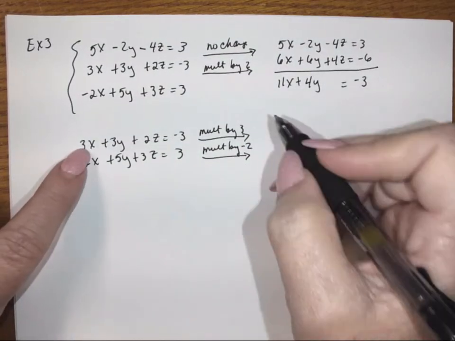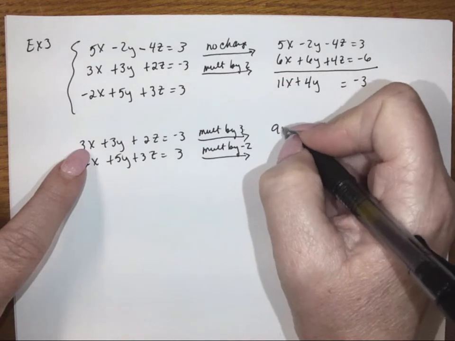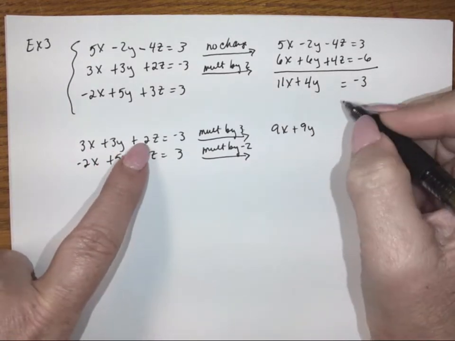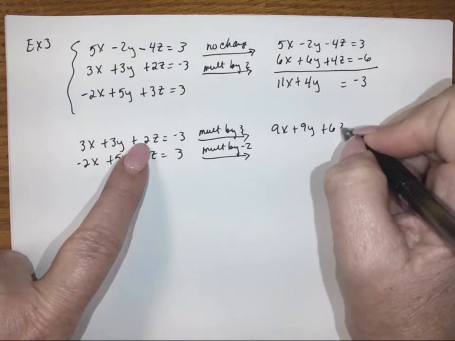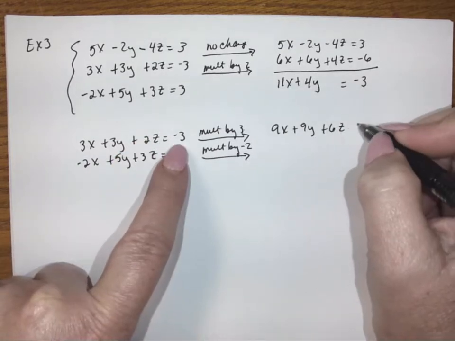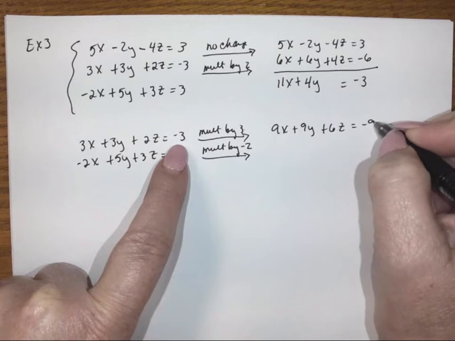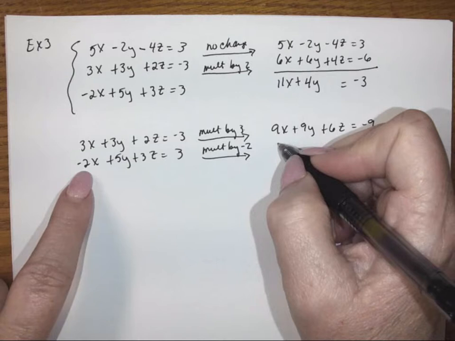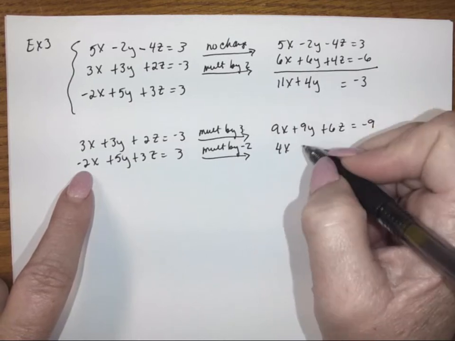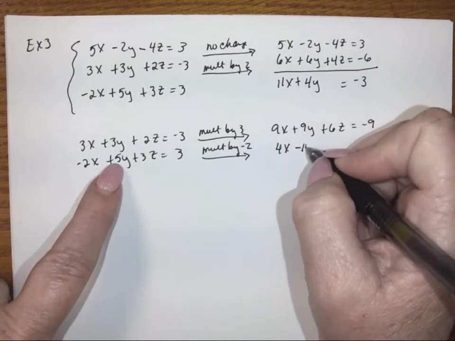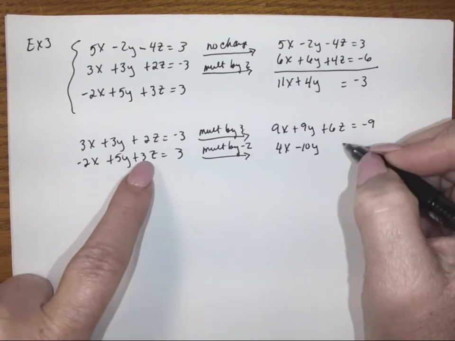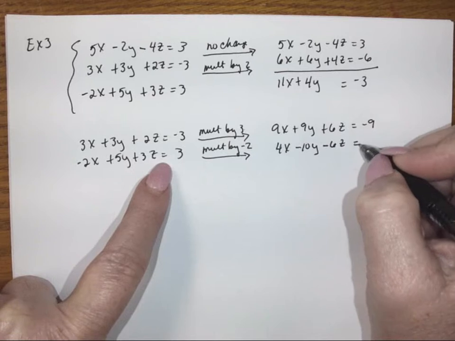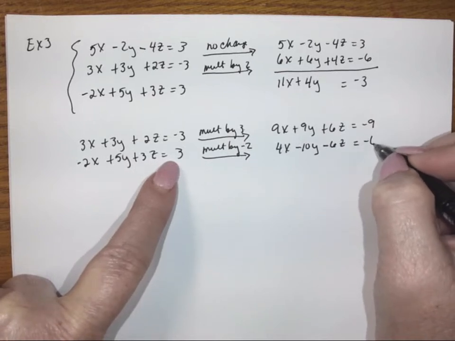So 3 times 3 will get me 9x. 3 times 3 will get me 9y. 2 times 3 will get me 6z. And negative 3 times 3 will get me negative 9. Here I'll get negative 2 times negative 2, which will be 4x. 5 times negative 2 will get me negative 10y. And 3 times negative 2 will be negative 6z is equal to 3 times negative 2 is negative 6.